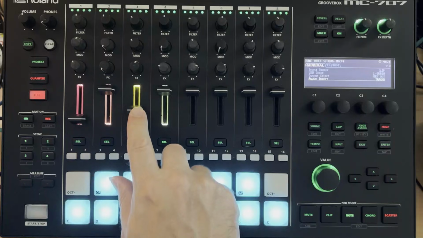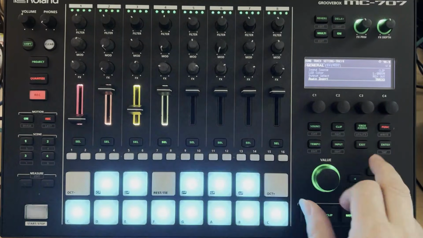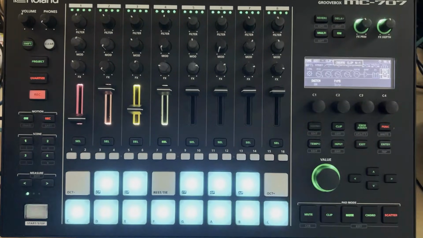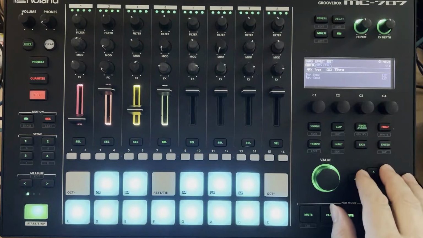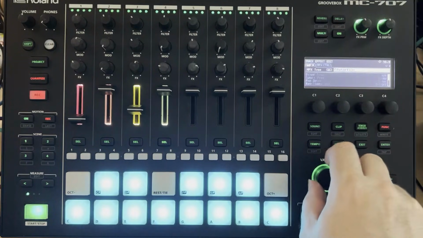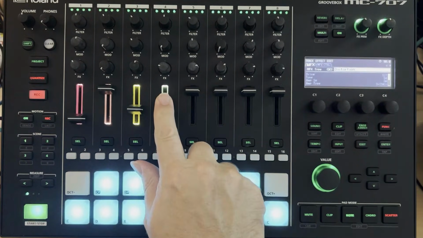Now let's find, I don't know, some kind of choppy stutter kind of thing would be kind of fun, right? So let's go to here. Let's do shift sound and pick another effect. What do we have? Ooh, the distortion. That might be fun though. It's gonna be loud.